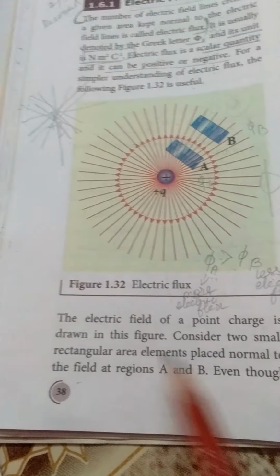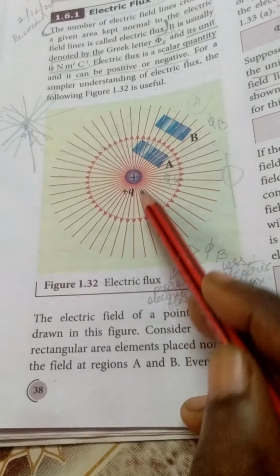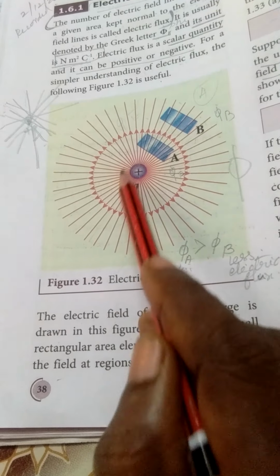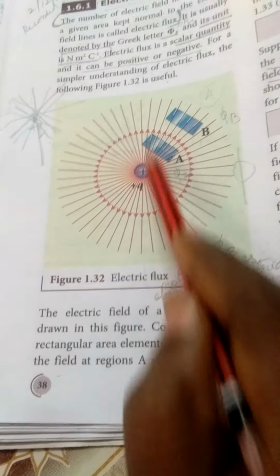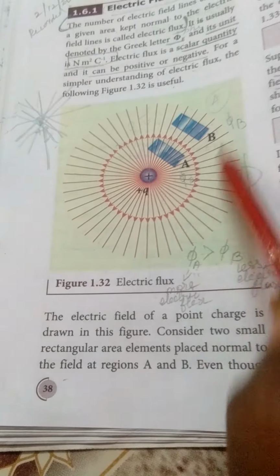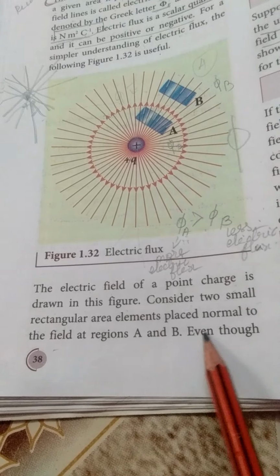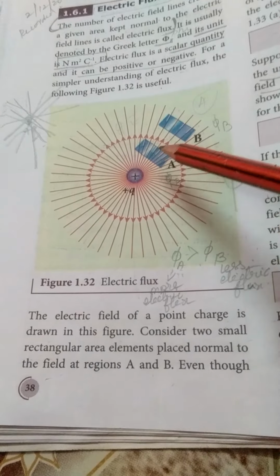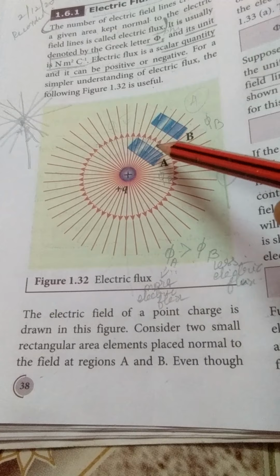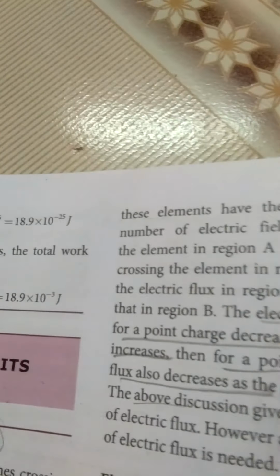The electric field of a point charge is drawn in the figure. Consider two small rectangular area elements placed normal to the field at regions A and B. So we kept two plates normal to the field, one here and one here, and the elements have the same area.